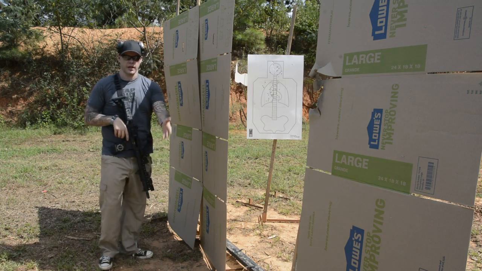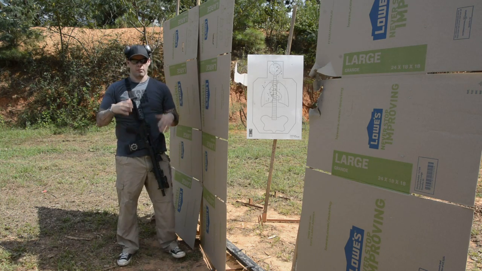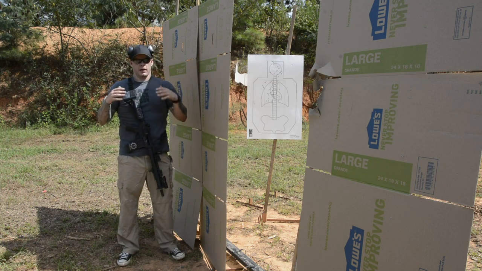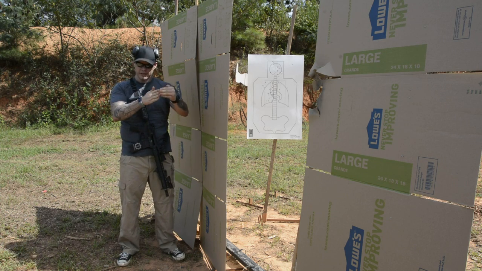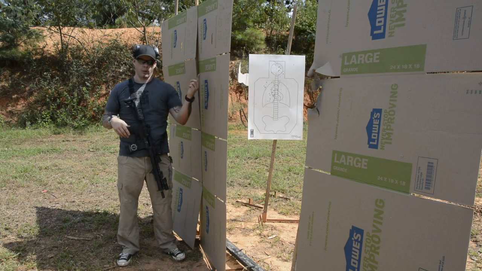Now again, after I engage my bad guy, I need to finish my arc, make sure the room is as clear as possible. I always want to pin that short corner if I can, because I can see in there, I can see that joint, see that wall, know that corner is empty. Then I want to work my way around.